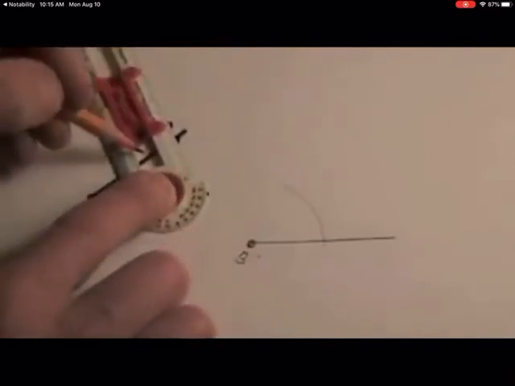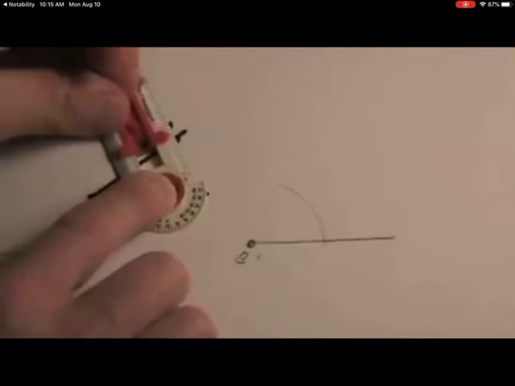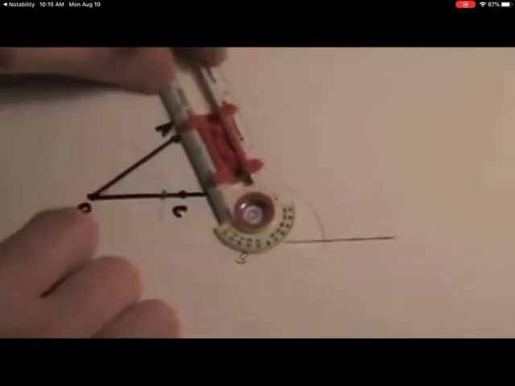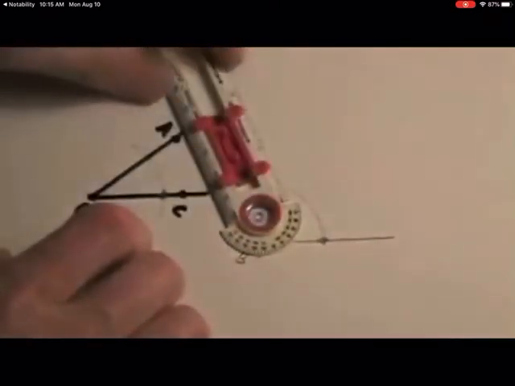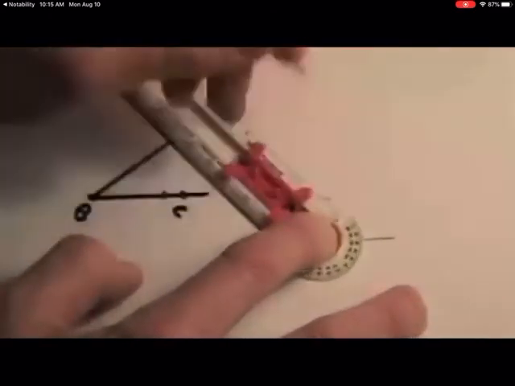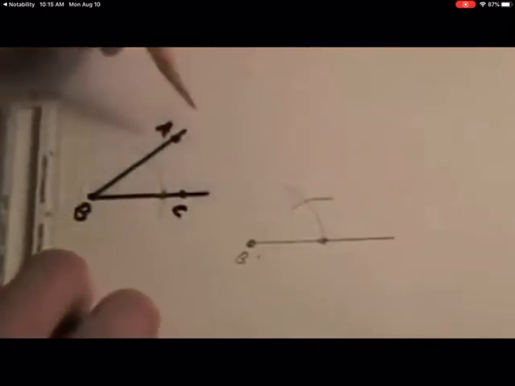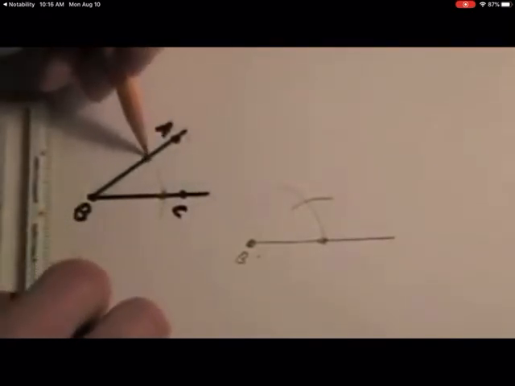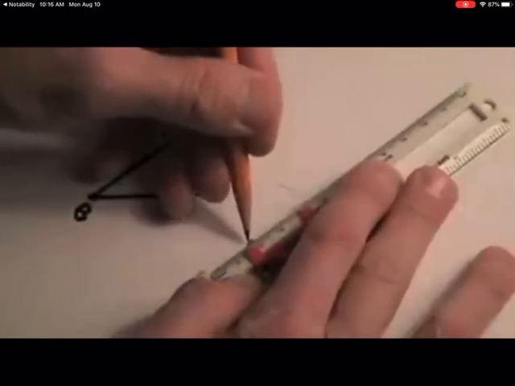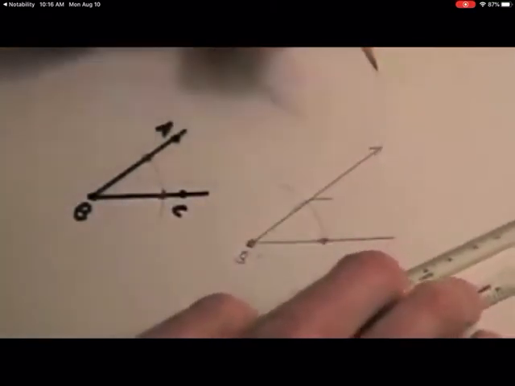and move my slider until I see this intersection point in that little slider opening. Once I've got that pretty well lined up, I'm going to move my compass over onto this intersection point here and make an arc. Where the two arcs intersect is this point right here. So now I'm just going to draw a line segment that goes from point B prime through that point where those two arcs intersect. Now I've got two congruent angles.